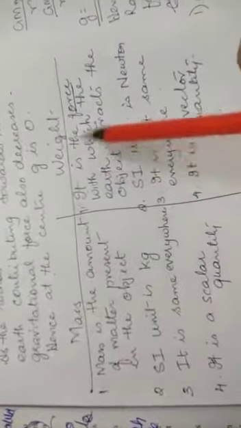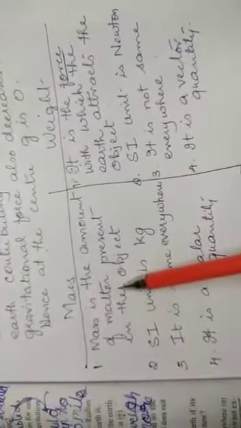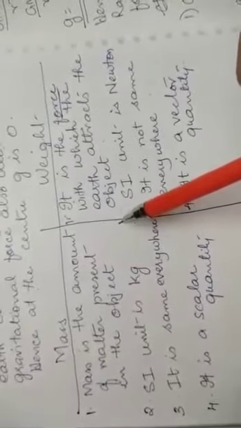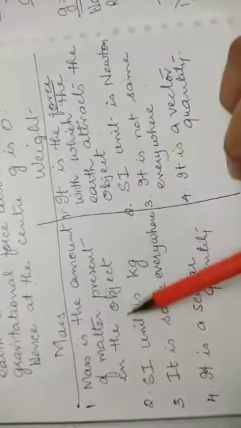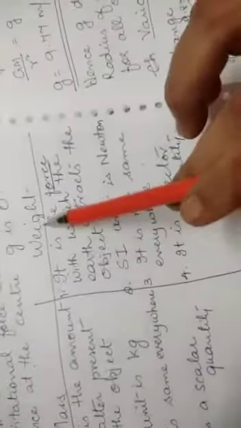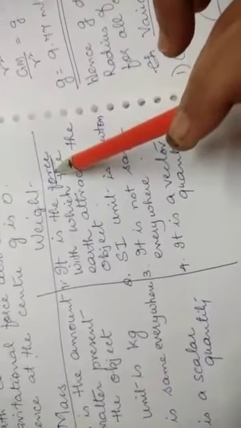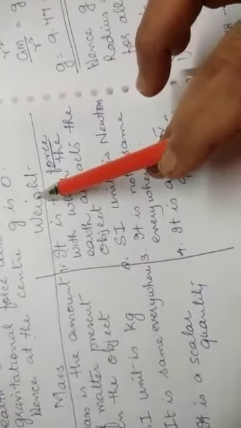Now we come to the next point, that is the difference between mass and weight. What is mass and what is weight? Mass is the amount of matter present in the object. We have been learning this since long. Whereas weight is the force with which the earth attracts the object. Please understand, weight is a force, or the gravitational force acting on an object is called weight.